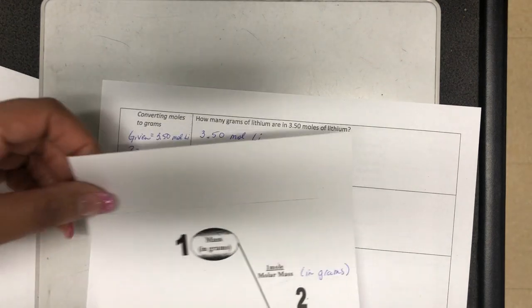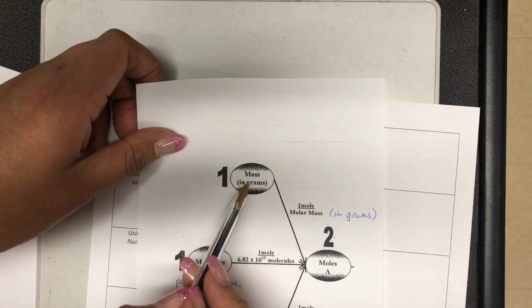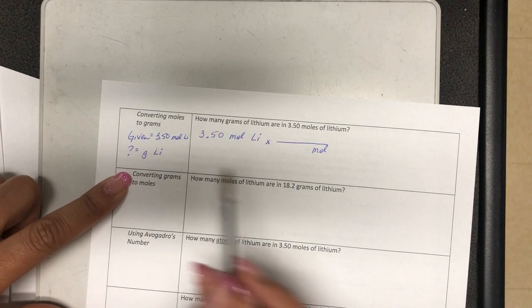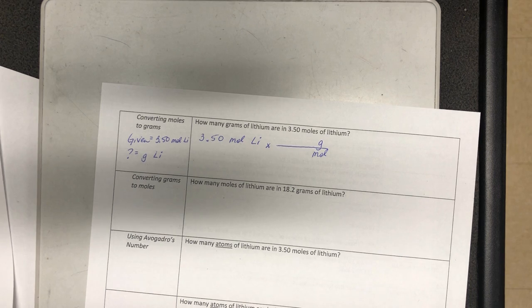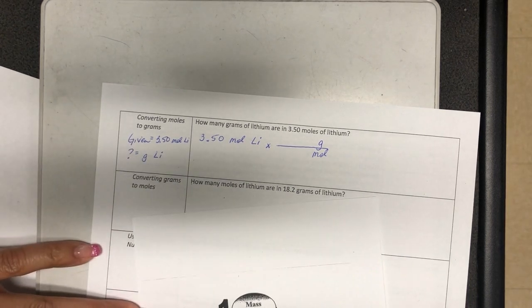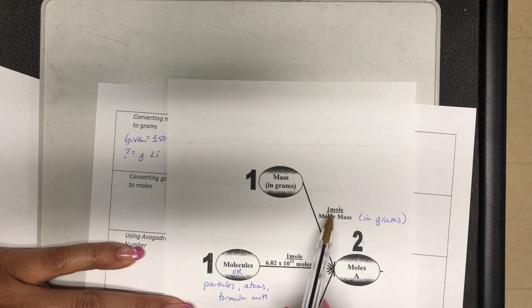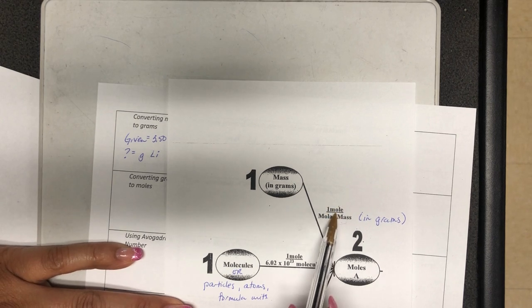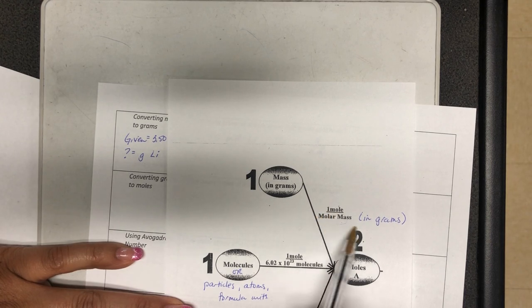Follow your chart. So we start at moles, and we are going to grams, right? That's what I'm looking for. Grams is going to go on top. The stuff that is on the line tells you what's supposed to go on the line. Okay, so what number goes in front of mole? 1. It doesn't matter if it's on top or bottom. Mole can be on top, mole can be on bottom, but always the number that goes in front of mole is going to be a 1. And the other part where it says grams is in grams.